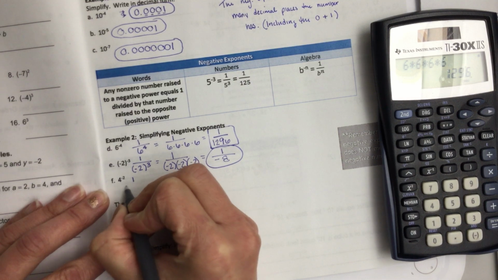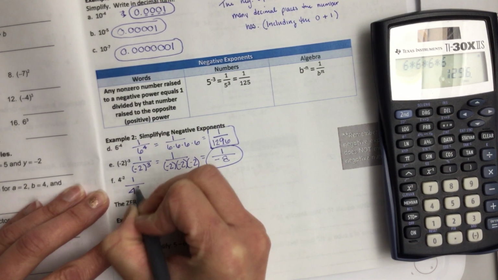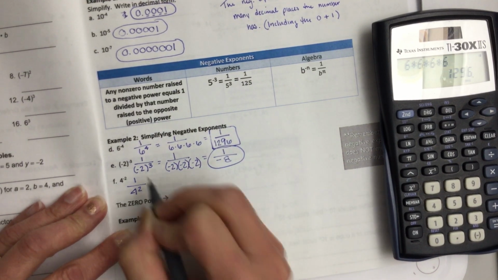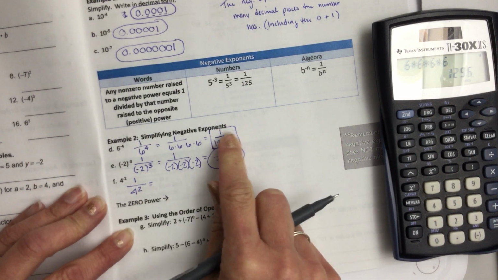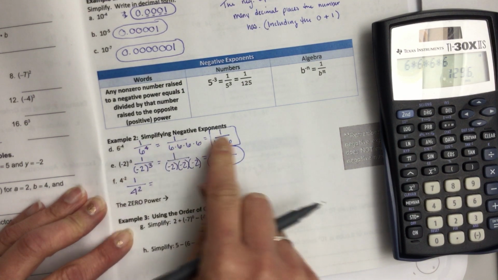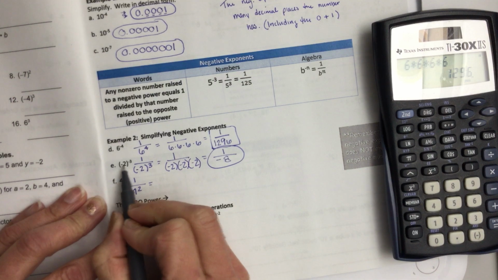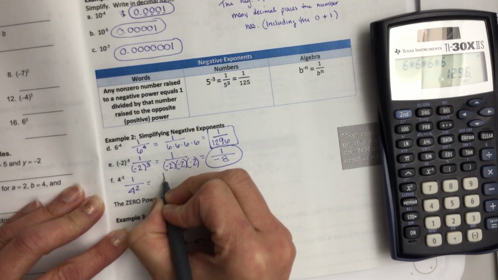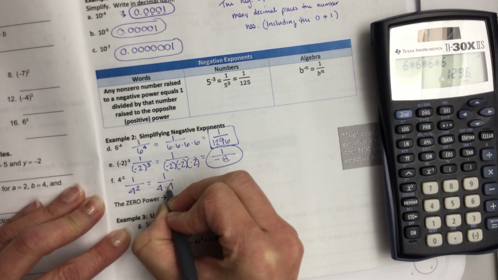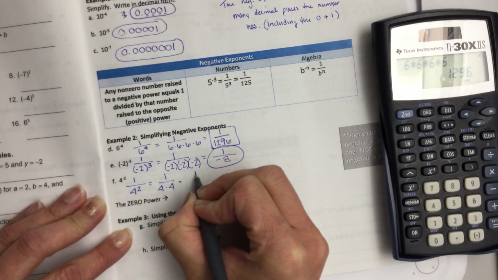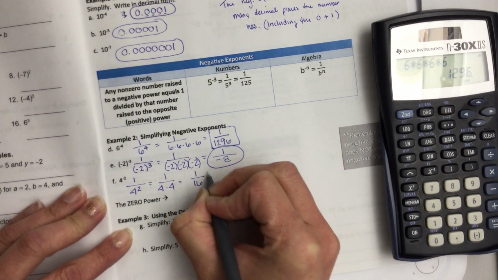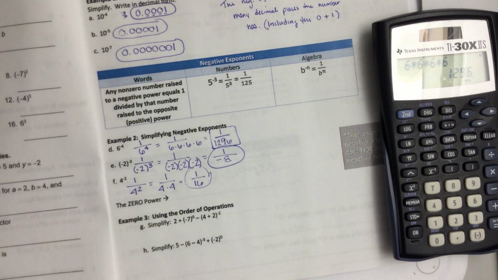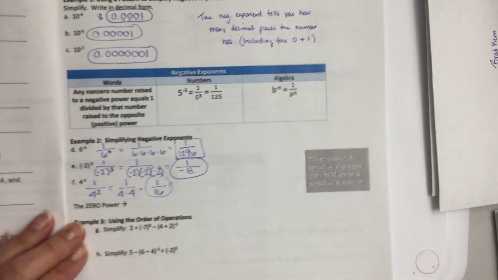Last one, 1 over 4 to the 2nd. So my exponent becomes positive when I move it to the bottom. Notice this doesn't make my answer negative. If it was negative, then I might have a negative answer. And this is 4 times 4, because it's 4 squared. 4 times 4 is 16. So it's just 1/16. So negative exponents are small numbers.